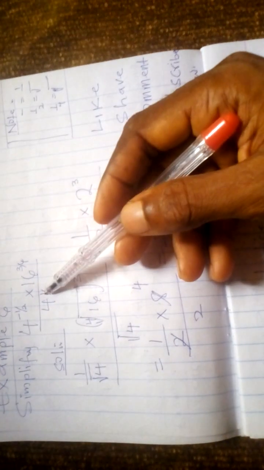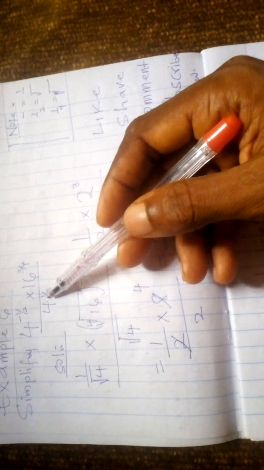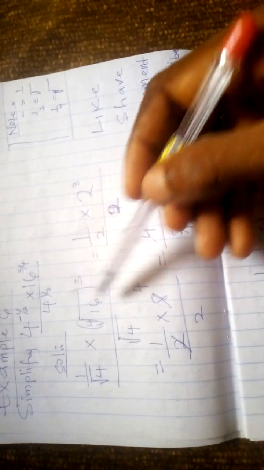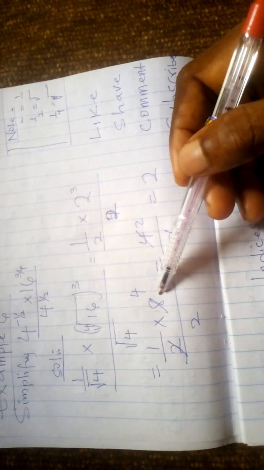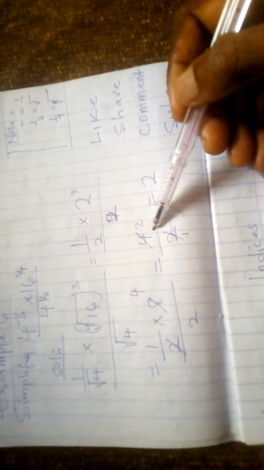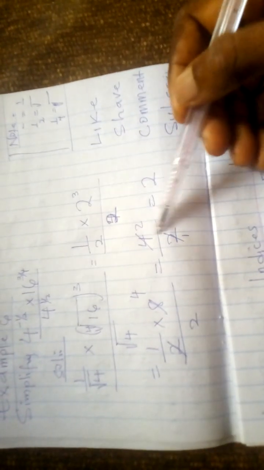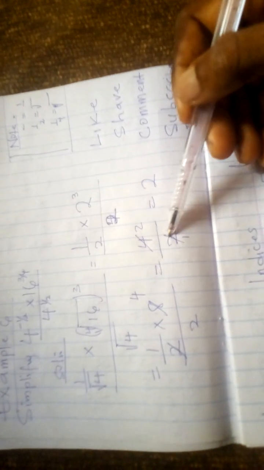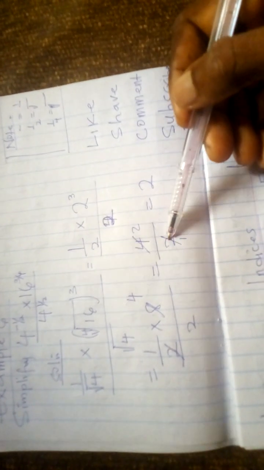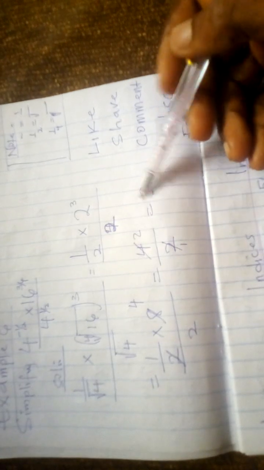Now, look at the denominator here. We had 4 raised to the power of 1 over 2, which is actually the square root of 4. So 4 goes to the bottom as 2, so 8 divided by 2. The answer is 4. Okay, so that's how you handle that particular problem.